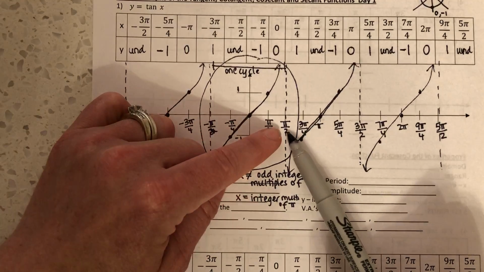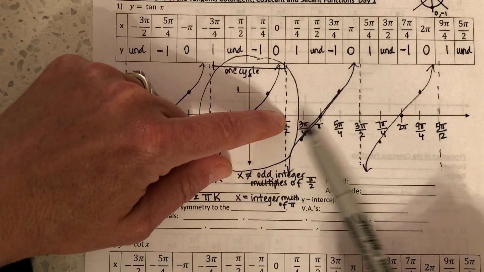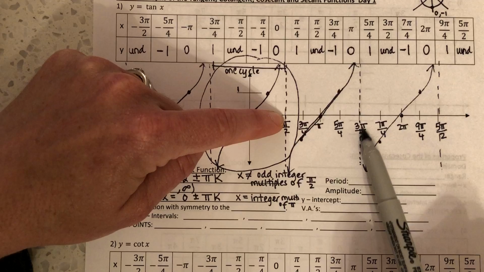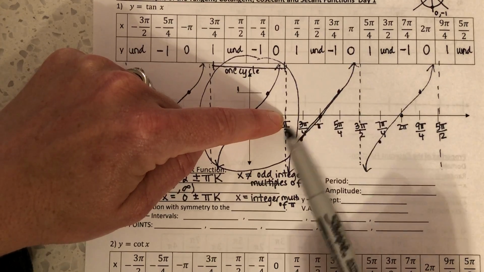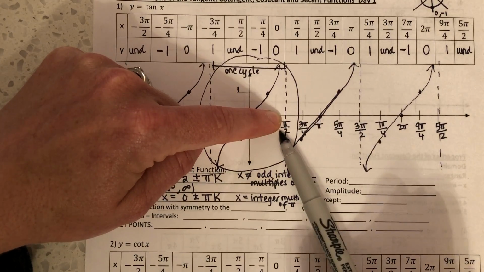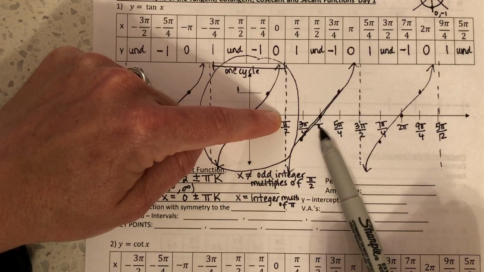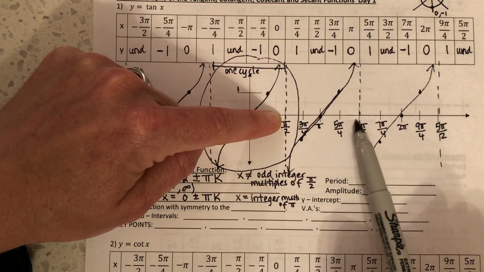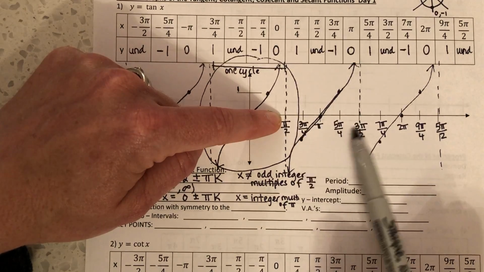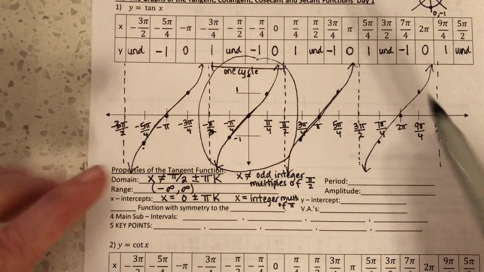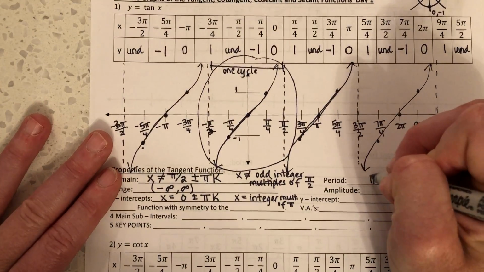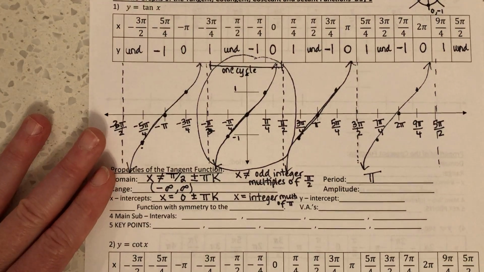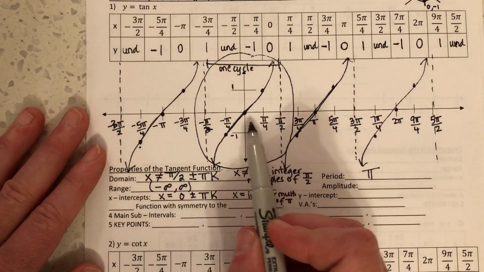Think about it. I went from 1 pi over 2 to 3 pi over 2. How many pi's over 2 live in between them? Well, 3 pi over 2 minus 1 pi over 2, that's 2 pi's over 2. What's 2 pi over 2? It's pi. There's pi radians that live in this cycle. All right, so his period is pi. Every pi radians, the graph will start to repeat. And that's why his subintervals are different.